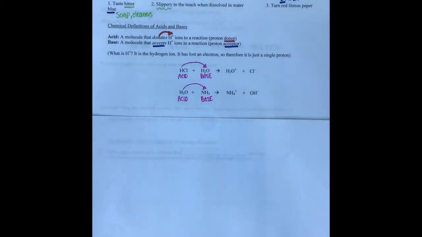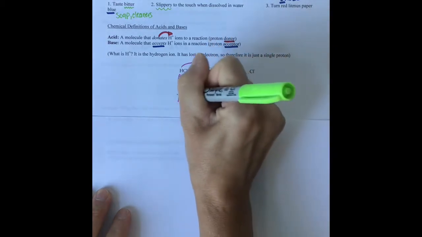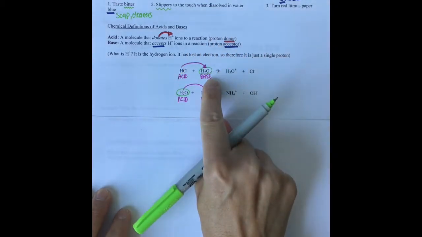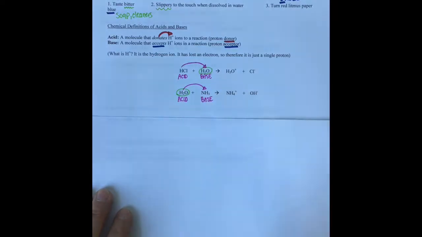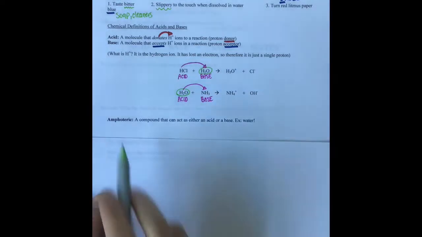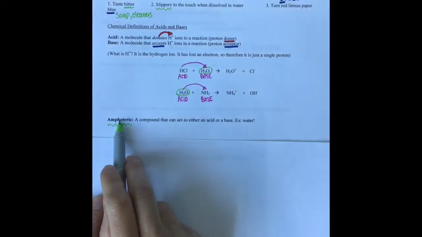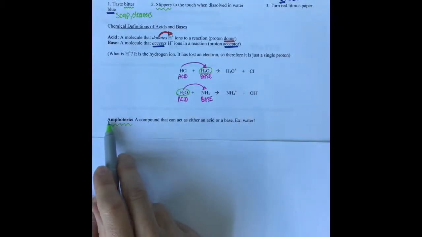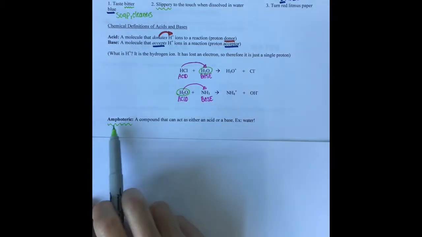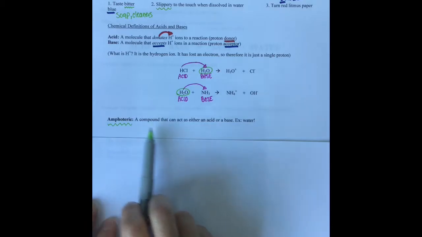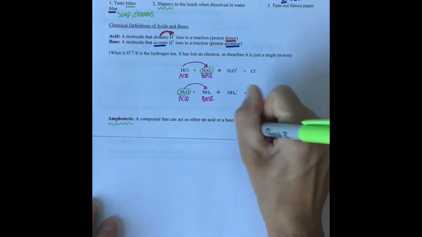What I want you to see from these two examples is that water, in the first example, acted as a base, and in the second example, acted as an acid. Water is amphoteric. Remember the prefix amph, kind of like an amphibian. It likes to be on land and water. Well, amphoteric means it can act as either an acid or a base, and water is a great example of that.